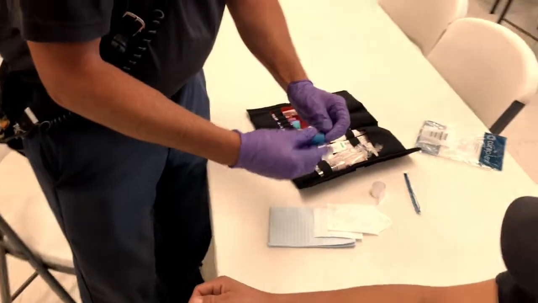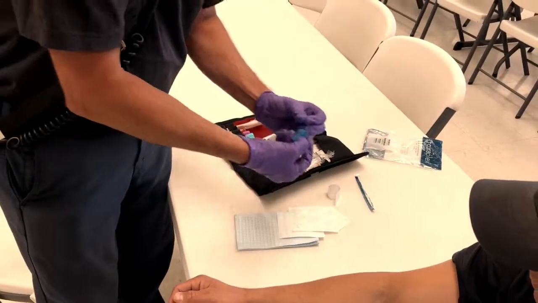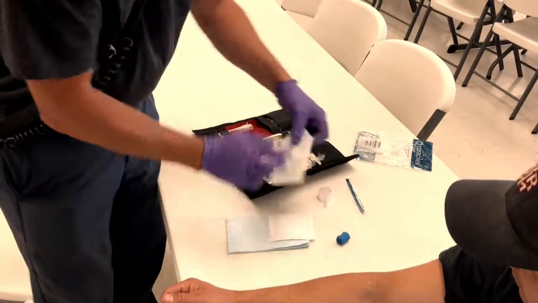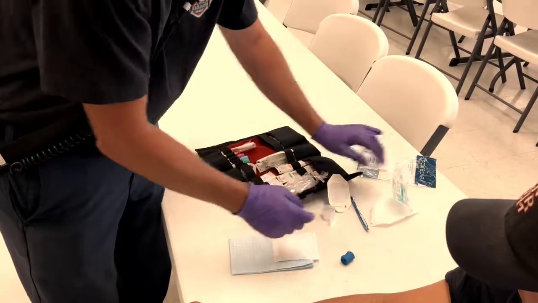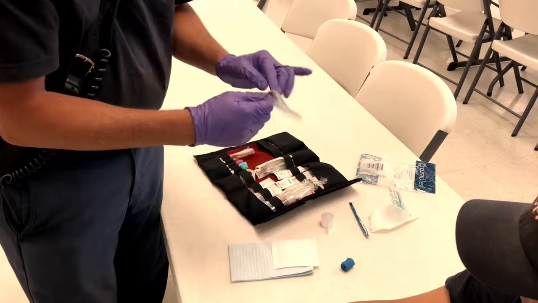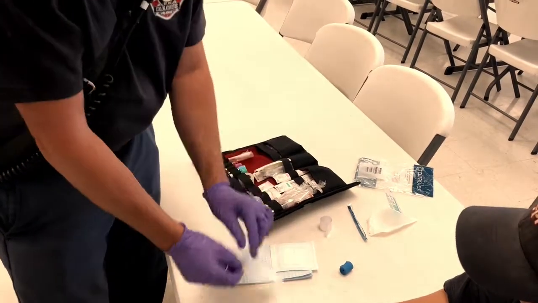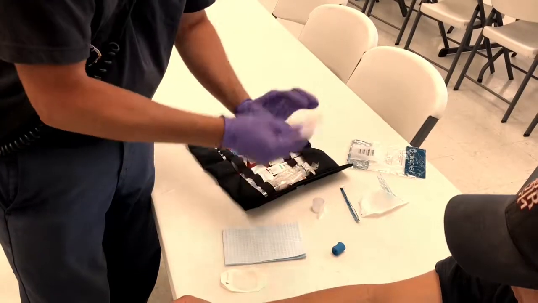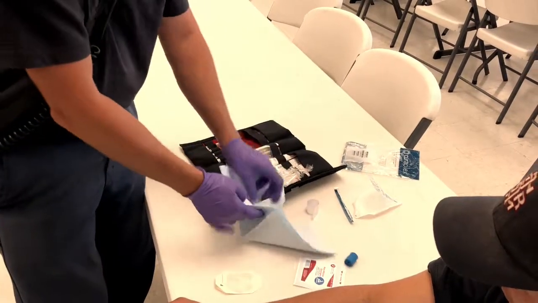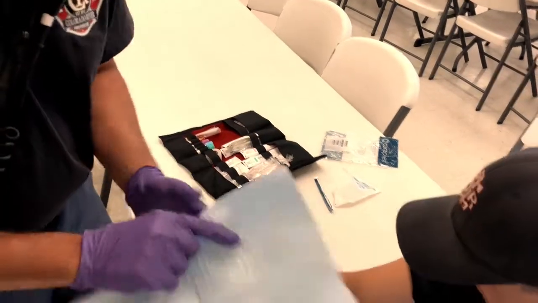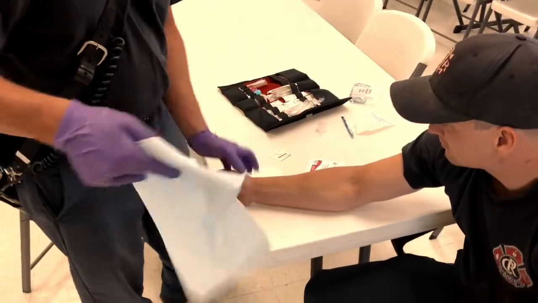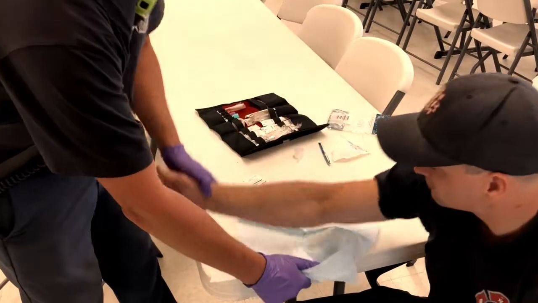We have our tourniquet. We have our Tegaderm. Our 2x2 if we need it, and our towel. And our alcohol. Again, we've identified a good arm.